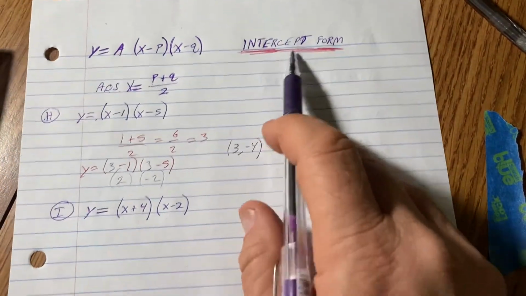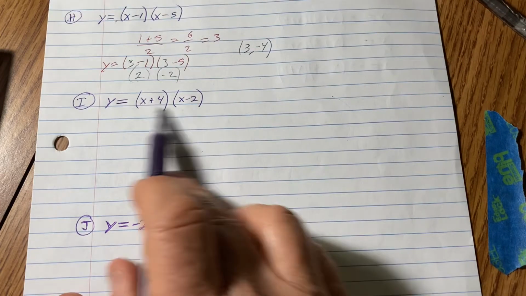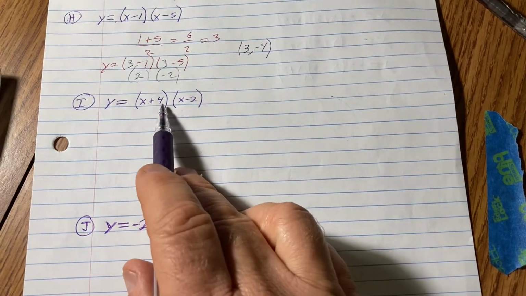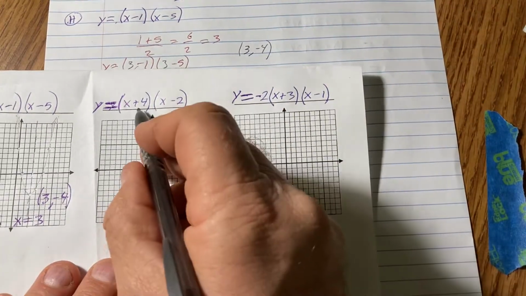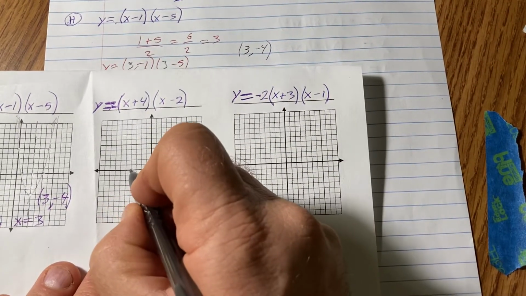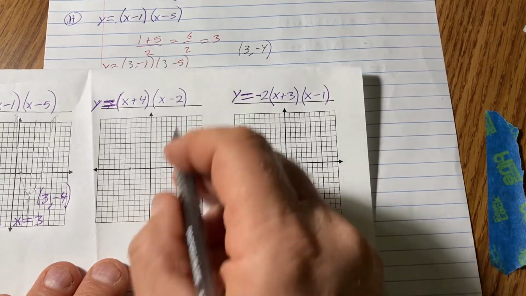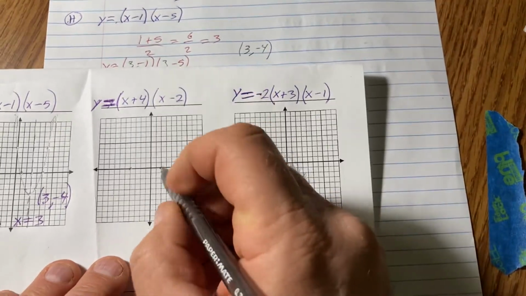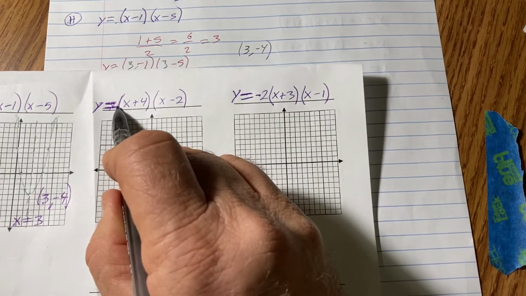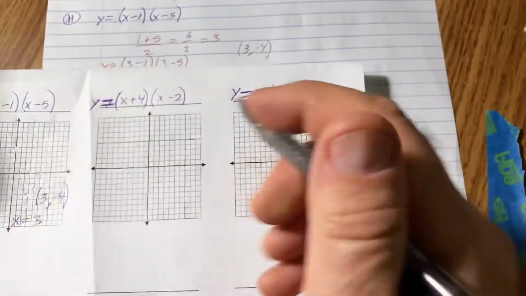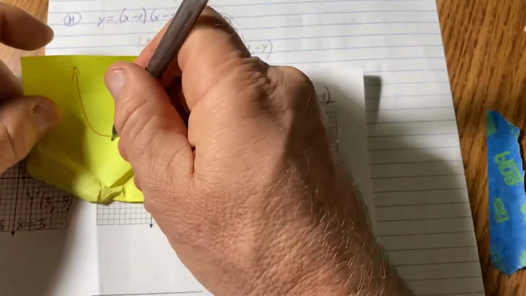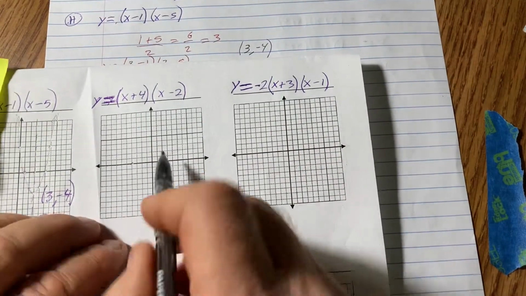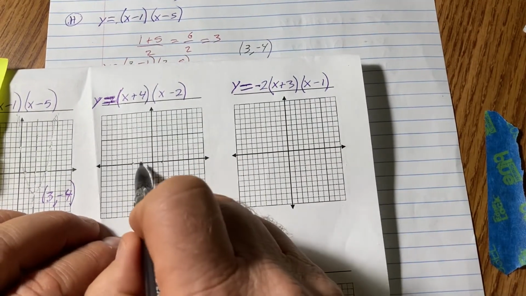This one is in intercept form. In this case, it's going to cross the x-axis at -4 and +2. So I know, 1, 2, 3, 4, it has to cross the x-axis there and at +2. Is this graph opening up or down? It's positive, so this graph is opening upwards. The vertex will always occur halfway between these two intercepts. So halfway, I can take these two and add them together.